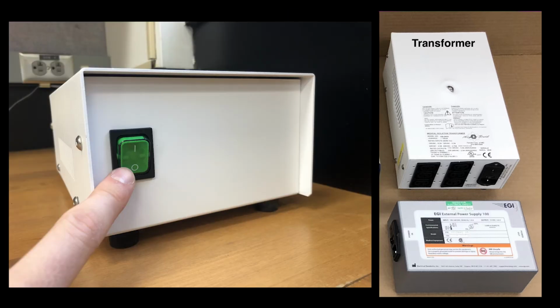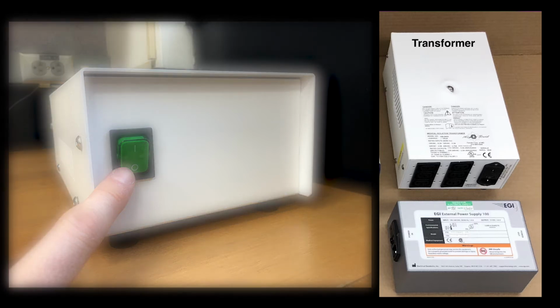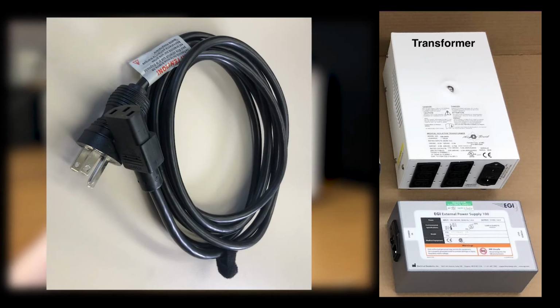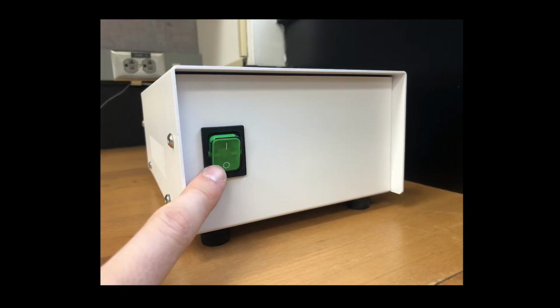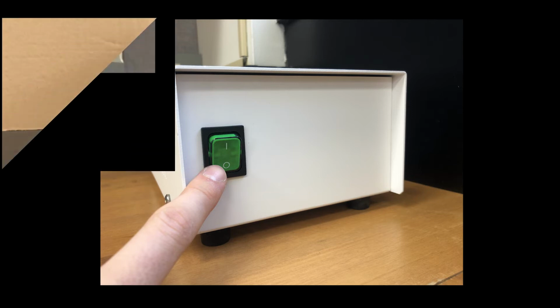Next, make sure that the transformer is turned off as indicated by the switch on the front. Then, use the transformer power cord that has a standard outlet plug on one side and an IEC plug on the other. Plug this cord into the bottom right plug on the back of the transformer. Again, verify that the transformer is off as indicated by the switch on the front.